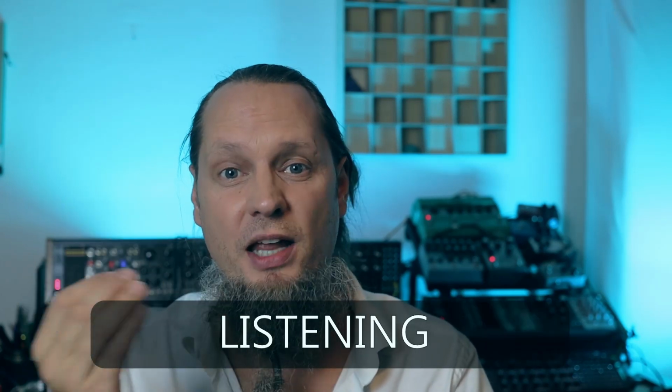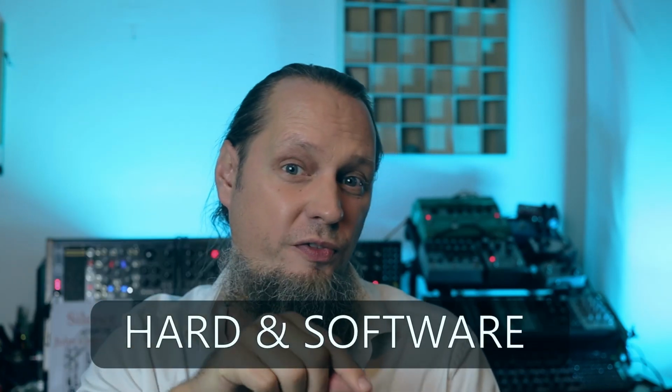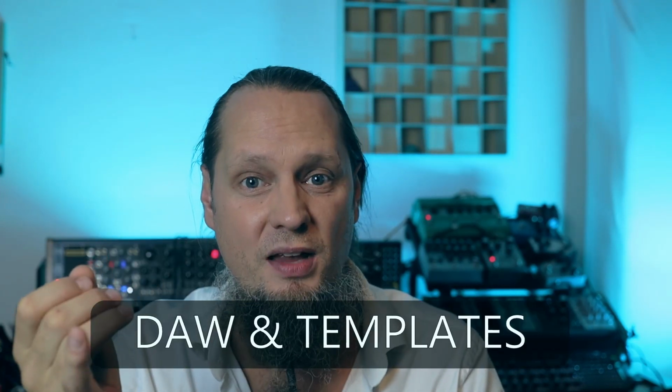Already we have covered listening, preparing the ear and imagination, hardware and software setups, templates, and now I'm going to talk about placing the instruments in the room.